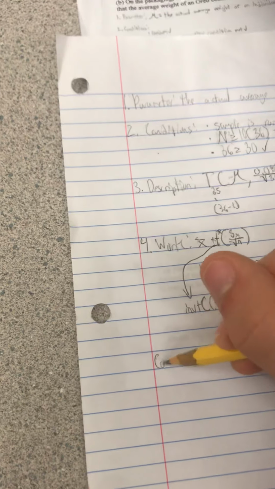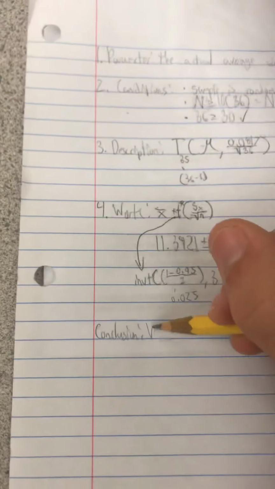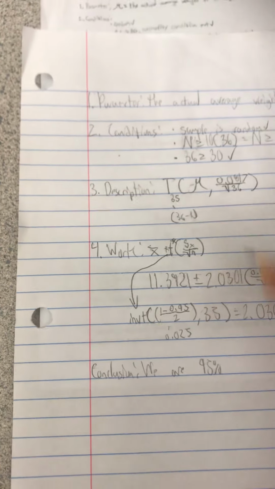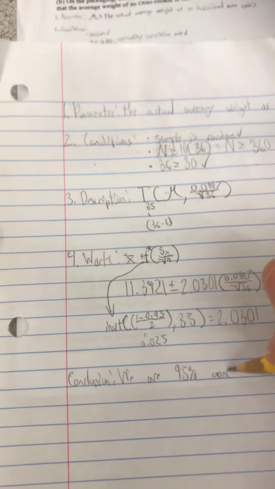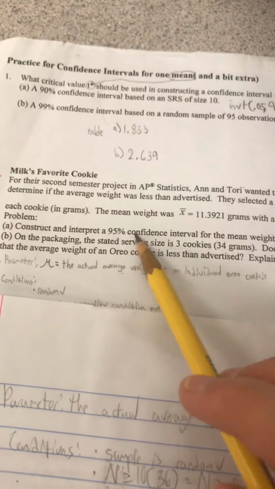So our conclusion would have to be, according to the equation, that we are 95% confident. We are 95% confident because we are using a 95% confidence interval for the mean weight.